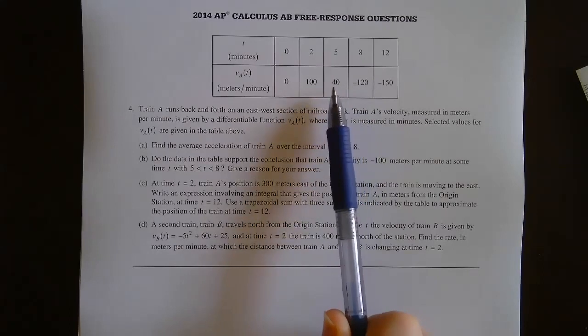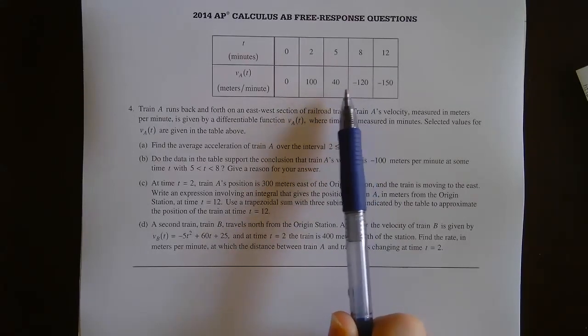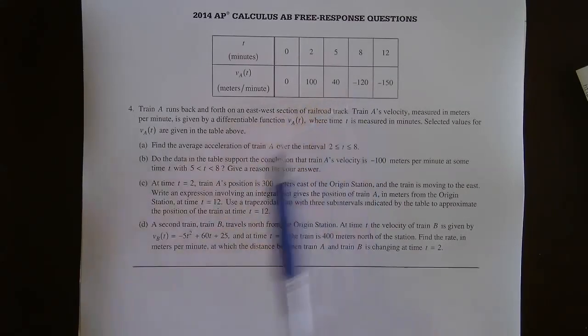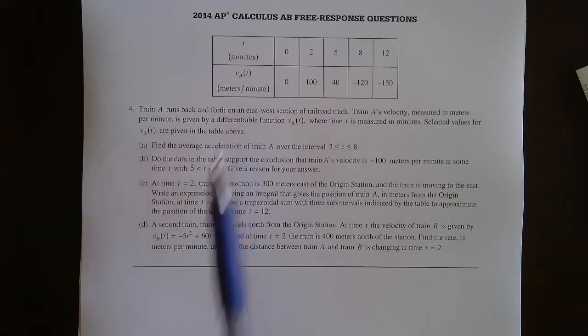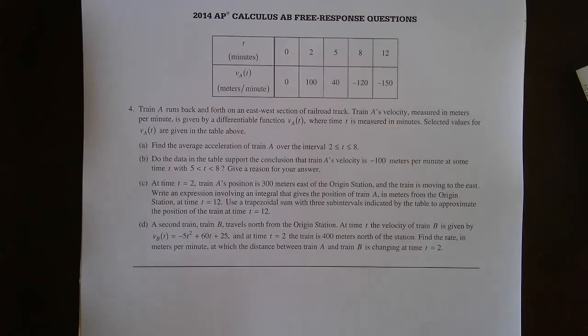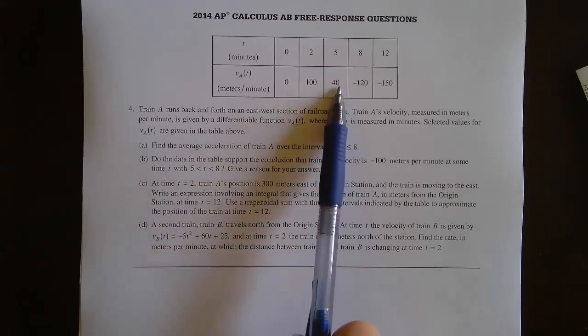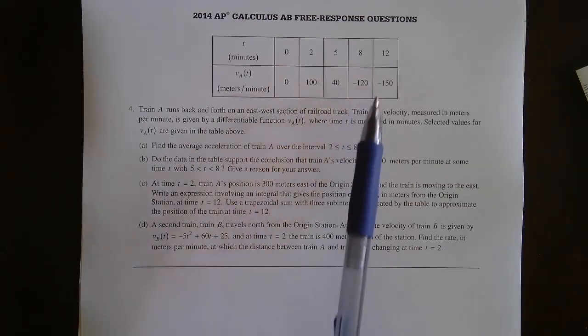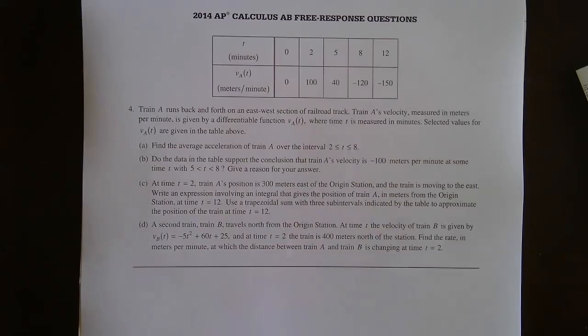So negative 100 is in between here, right? So that means, and it's different, this function is differentiable, which also you can conclude, therefore, it's continuous. And because it's continuous, there's no breaks in the graph. To go from 40 to negative 120, it had to have passed negative 100 at some point, okay? So yeah, it does, okay?